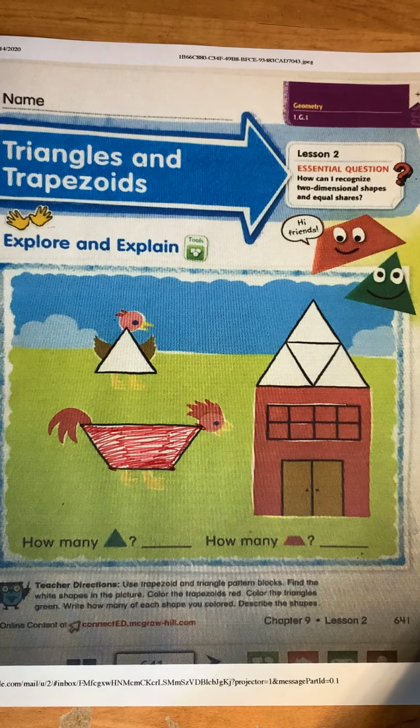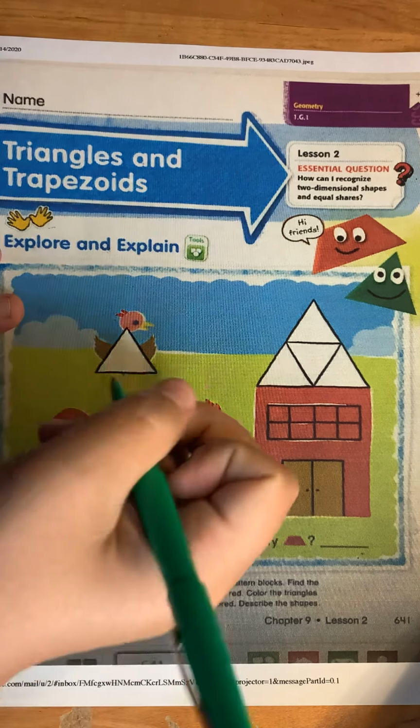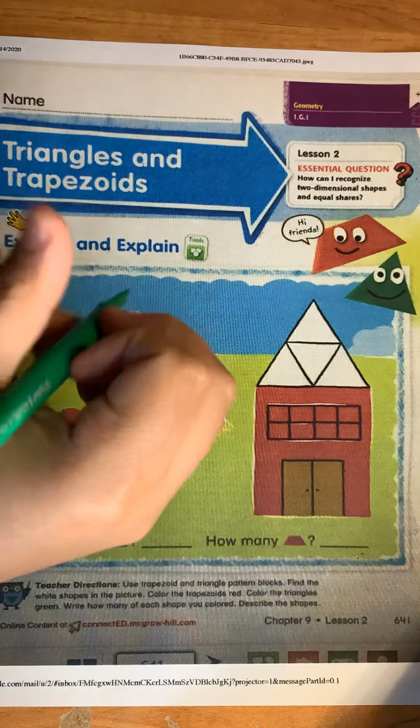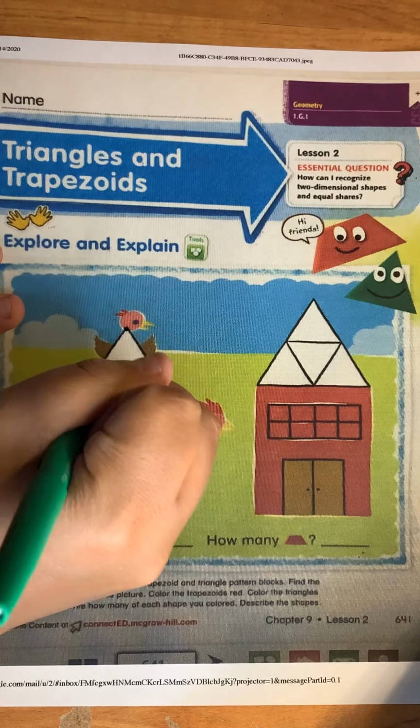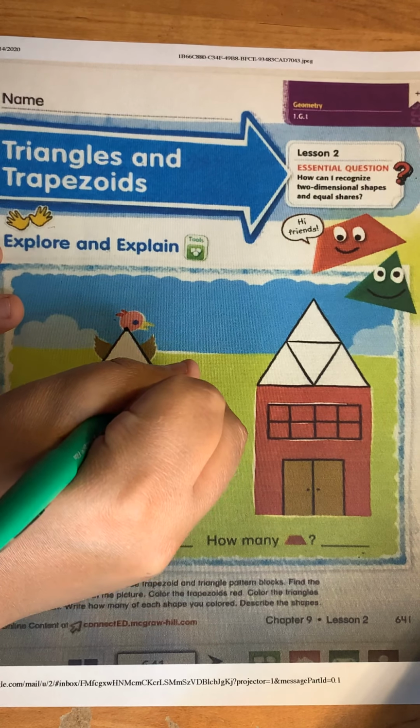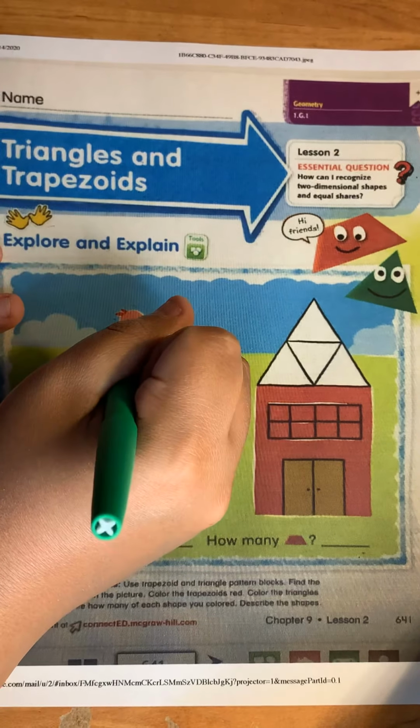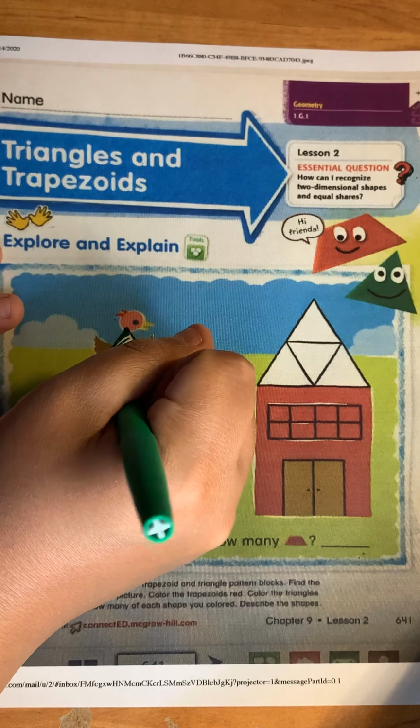Now we're going to use a green crayon to color in the triangles. So out of all the white shapes that are in the picture, we're going to color all the triangles that we find. So remember, a triangle has 3 sides, so let's make sure this is a triangle. 1, 2, and 3. So this is definitely a triangle, so we will color this one green.